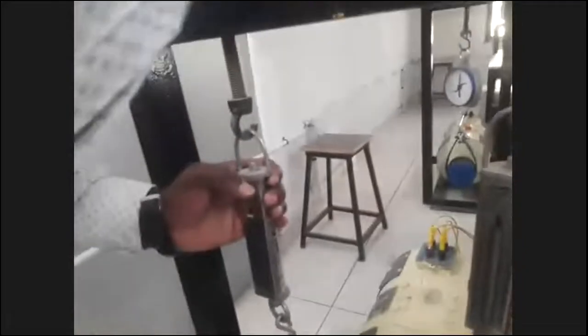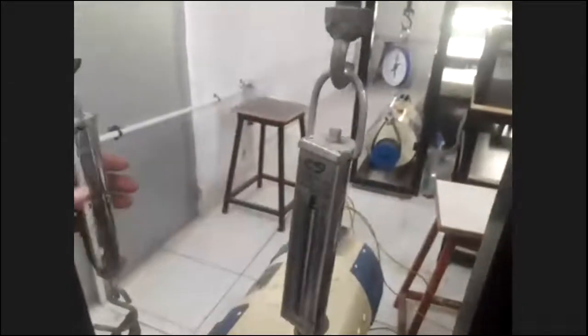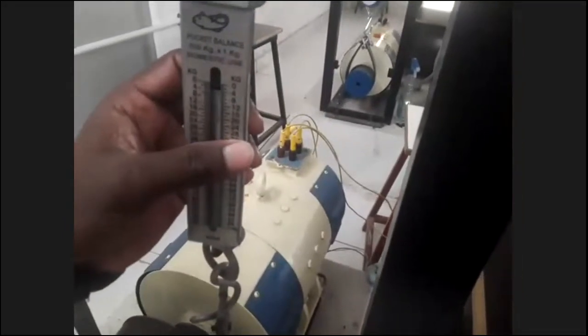Now we will again increase the load on the machine. See the reading. Here it is 7 kg, and here it is near about 5 kg.